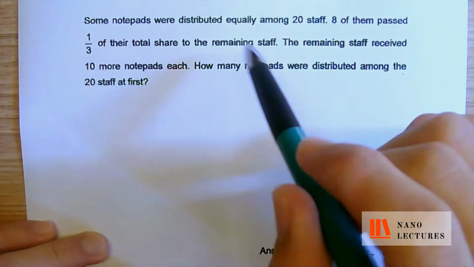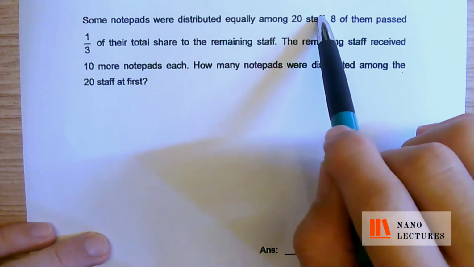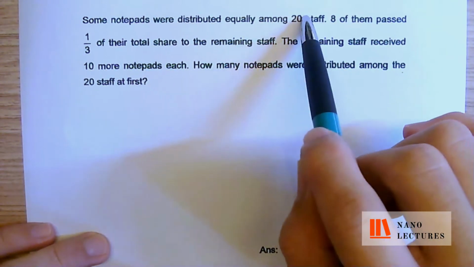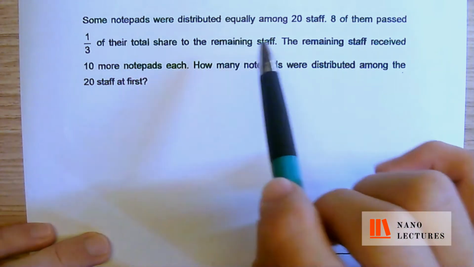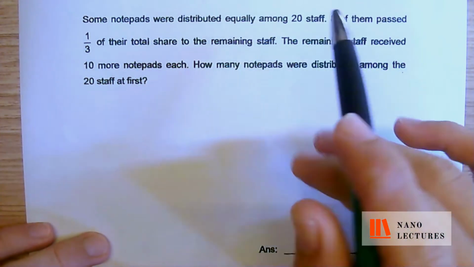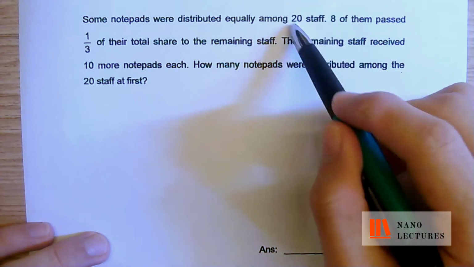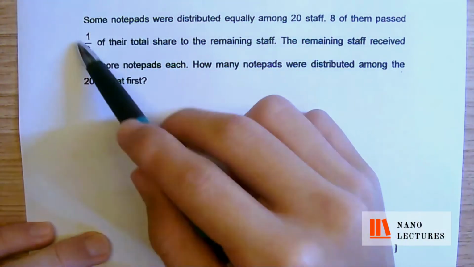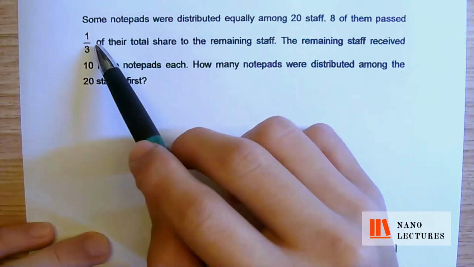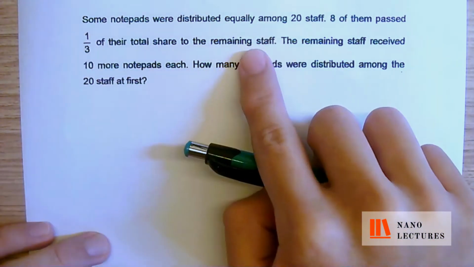Some notepads were distributed equally among 20 staff. 8 of the 20 staff passed 1/3 of the total share to the remaining staff. Okay, pause. So they are saying that there are 20 staff altogether. Okay, and 8 of the 20 took 1/3 of the notepads out and gave it to the remaining staff. Remaining staff is what?